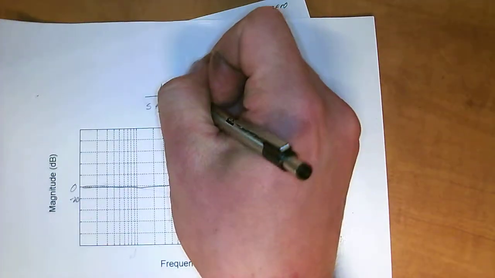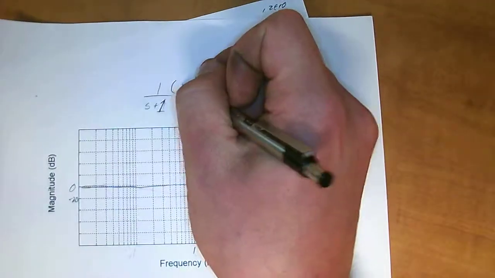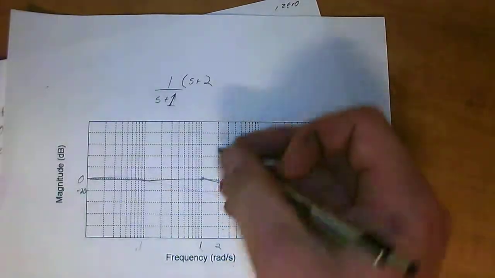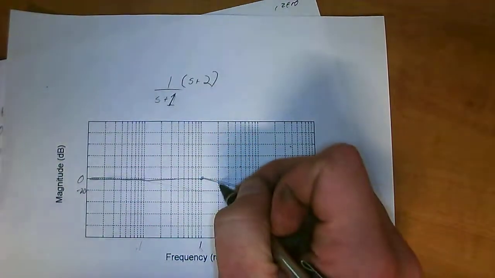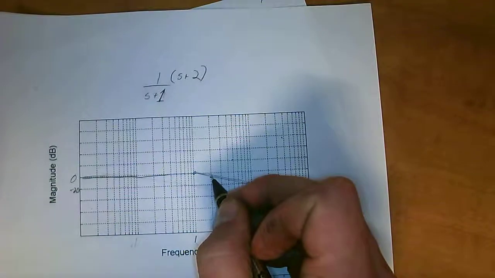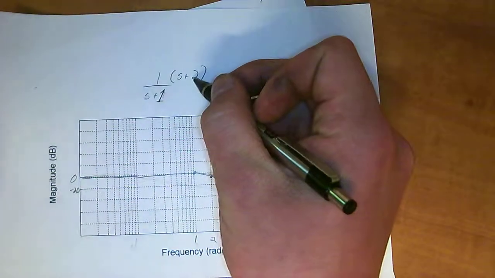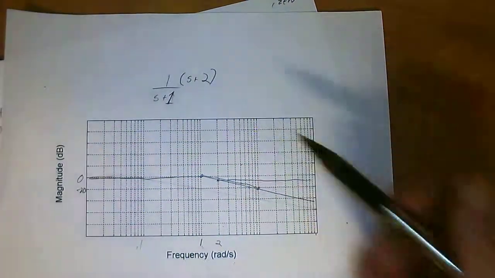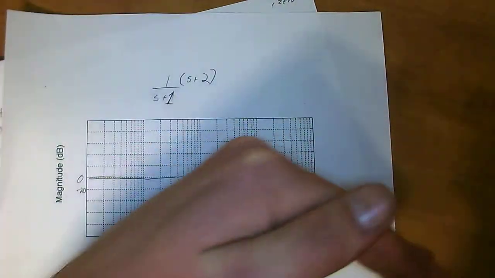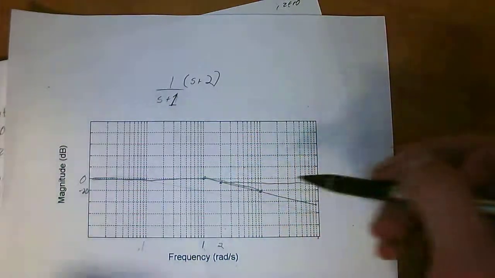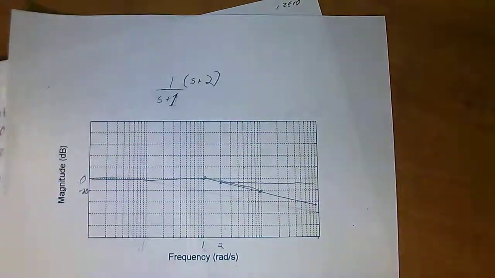However, if I add in, say, s plus 2, well, 2 is right here, but this is a zero. So right here at 2, I was going down at negative 20 dB per decade, but now that I hit this point for the zero, it's going to level back out and go straight again. So that's how that works. It would have gone on into infinity, but since there's a zero at 2 now, at 2 it changes angle by plus 20 and comes back up to level.